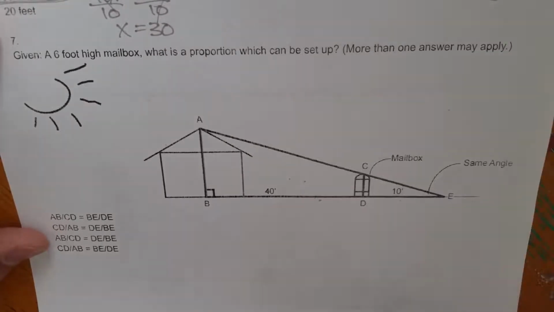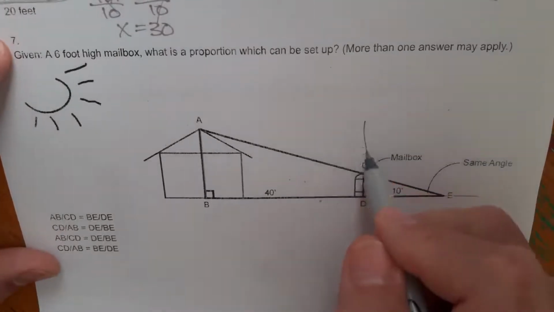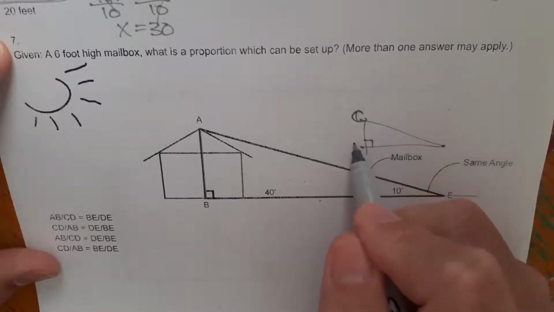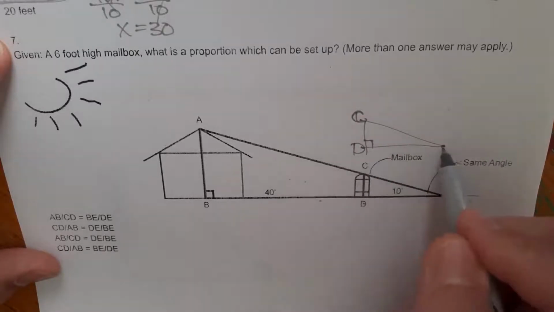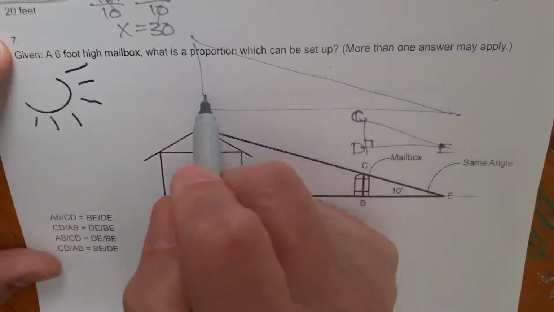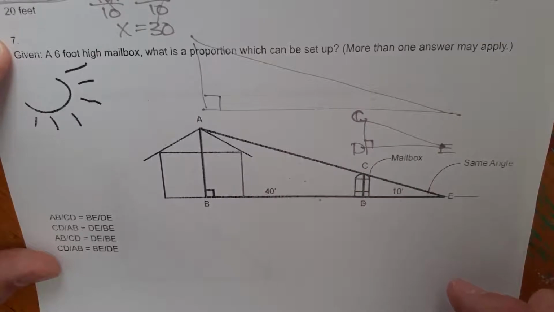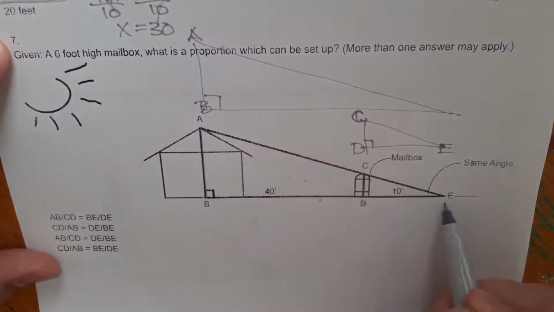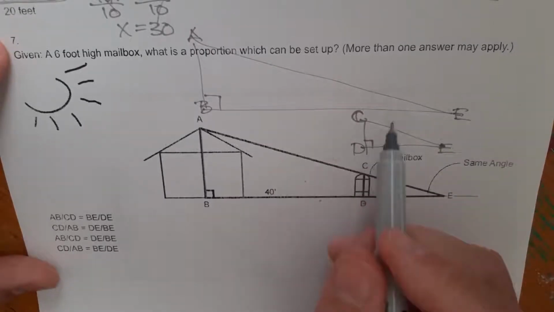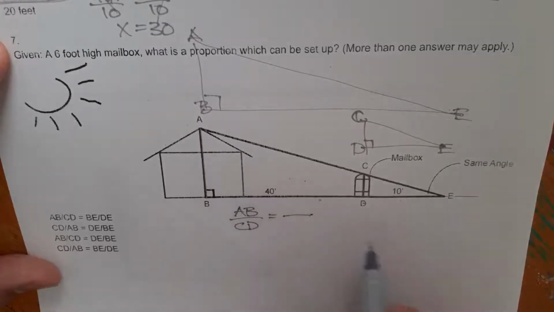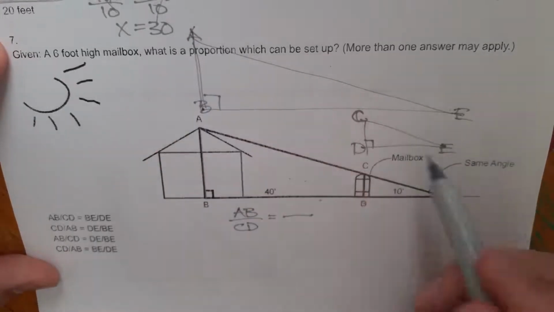They want to know the acceptable proportions. So here's the smaller, and they're using CD and DE. So we're going to rearrange, just redraw our proportional triangles, and relabel them. This is A, B, and out to E. All right, so they're going to start with, the first one here is AB over CD. So AB over CD equals what?